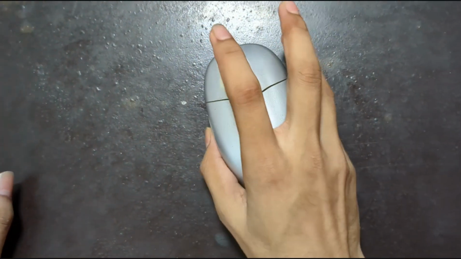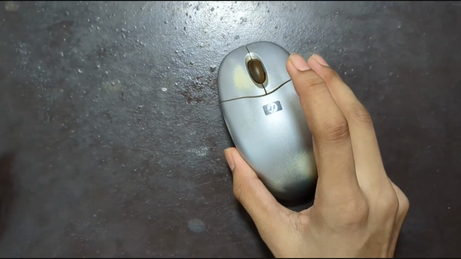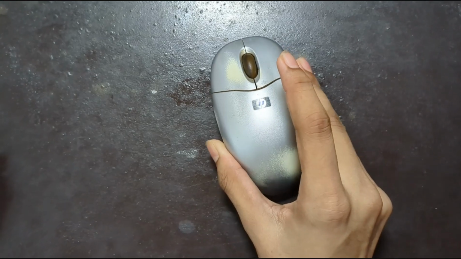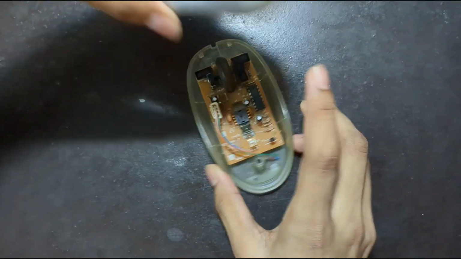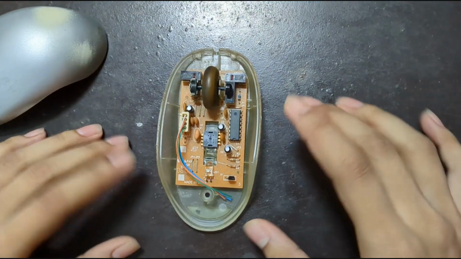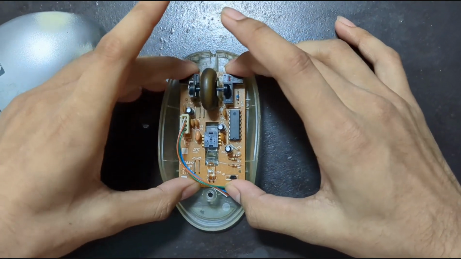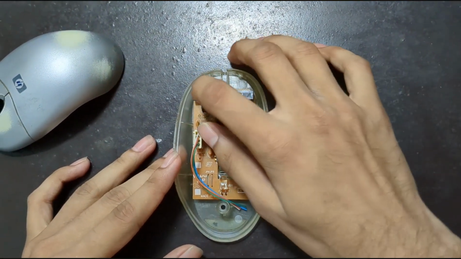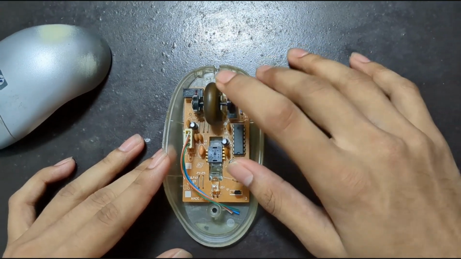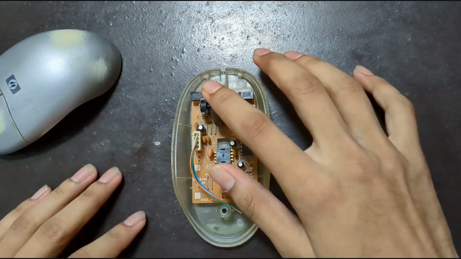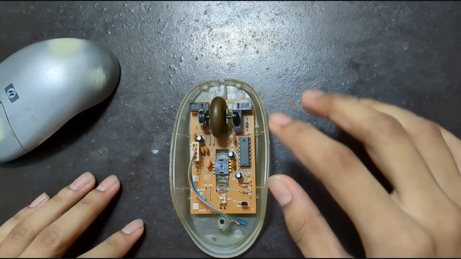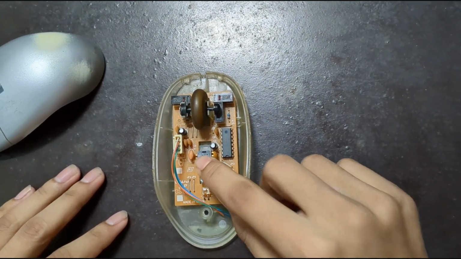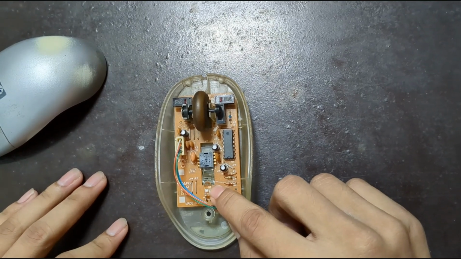So in this video, I'll be covering how the hand motion is transferred to the monitor through the mouse. As we open the mouse, we can see a big PCB, or printed circuit board, which consists of three switches: left click, right click, and the center click. It consists of a scroller and a main input output channel, a photo cell, and a LED bulb.